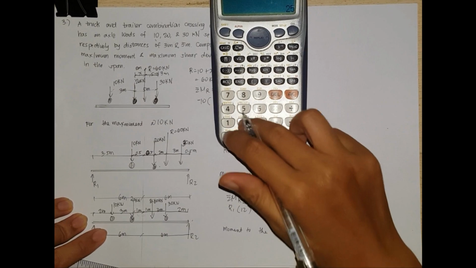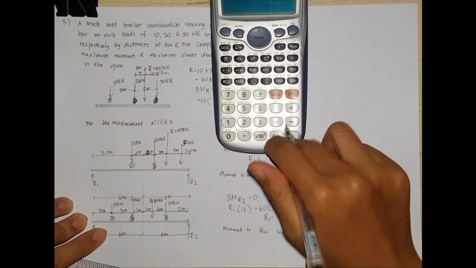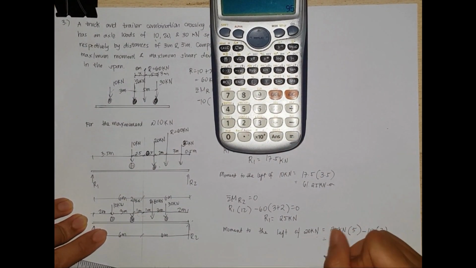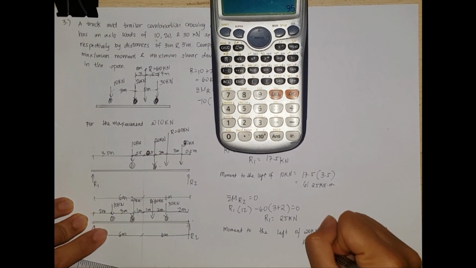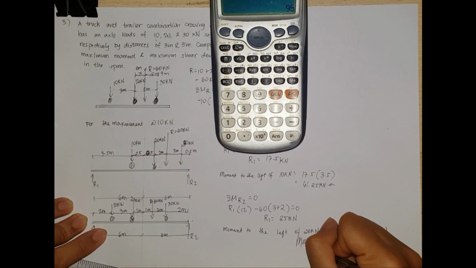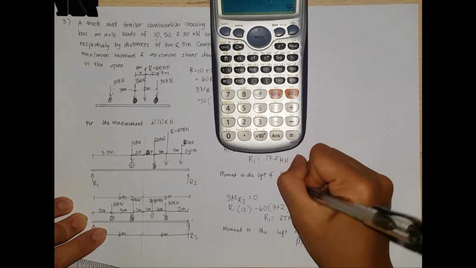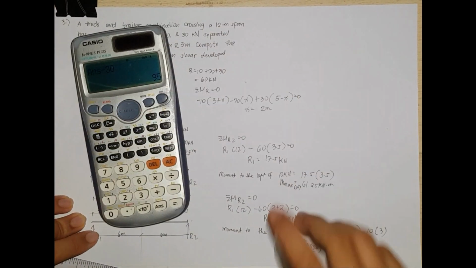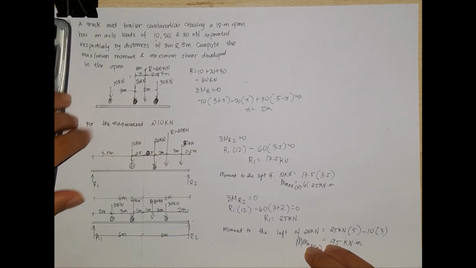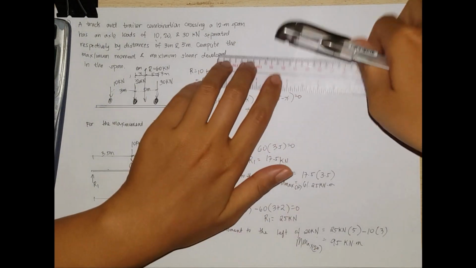So the moment is equal to 95 kilonewton meter. So this is the maximum moment at 20. So this is M max at 10. So ano ba tayong isa? Which is the 30 kilonewton.